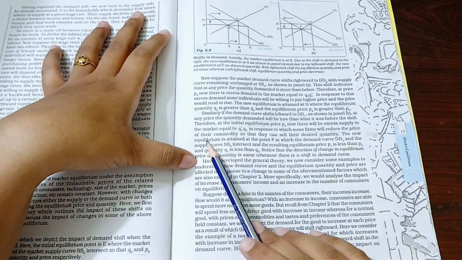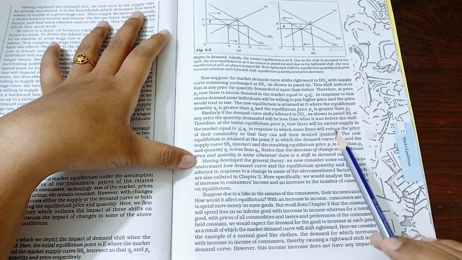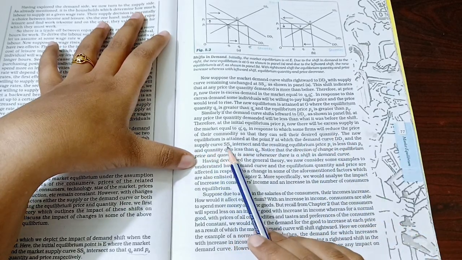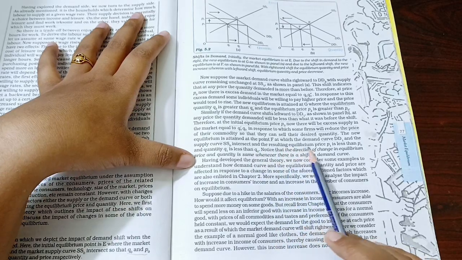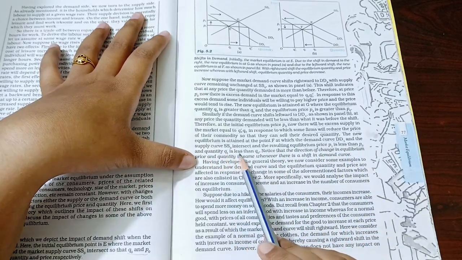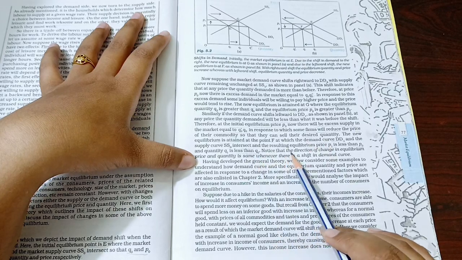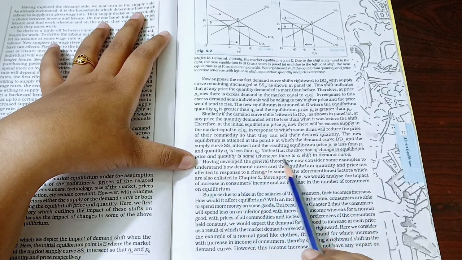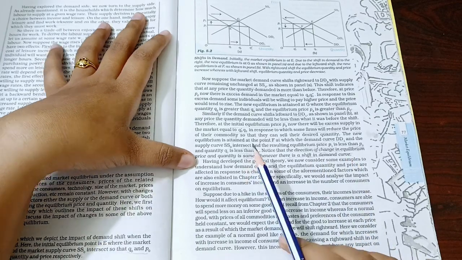The new equilibrium is attained at the point F at which the demand curve DD1 and the supply curve SS0 intersect, and the resulting equilibrium price P1 is less than P0 and quantity Q1 is less than Q0. Notice that the direction of change in equilibrium price and quantity is the same whenever there is a shift in the demand curve.